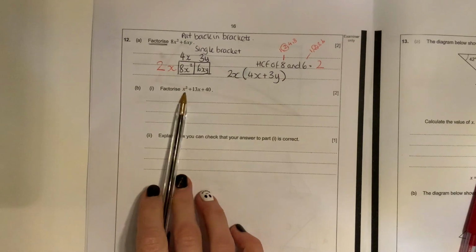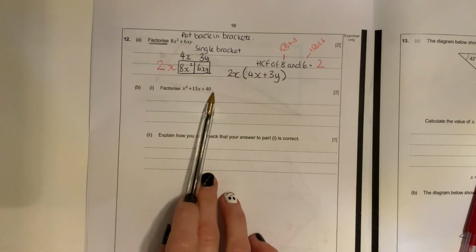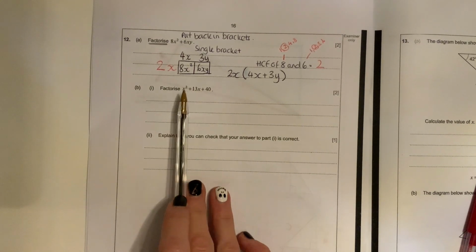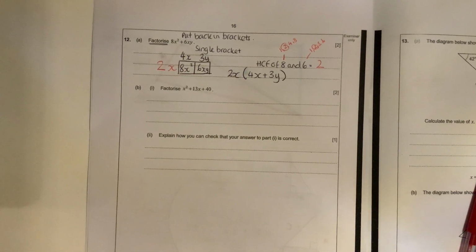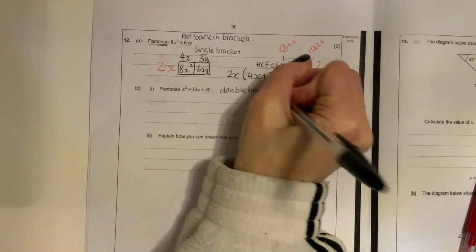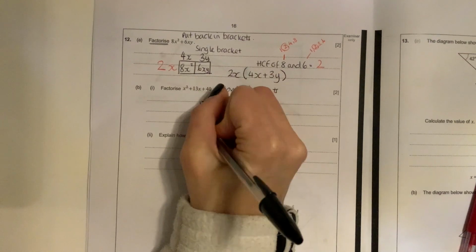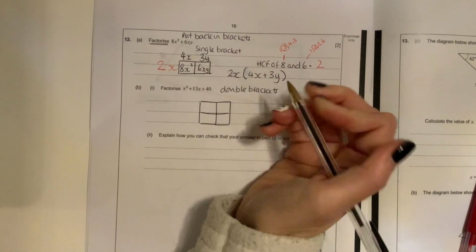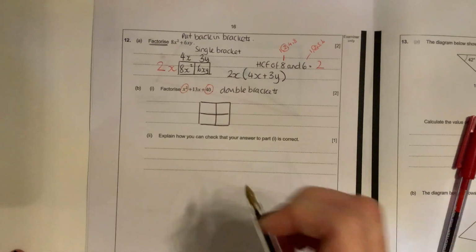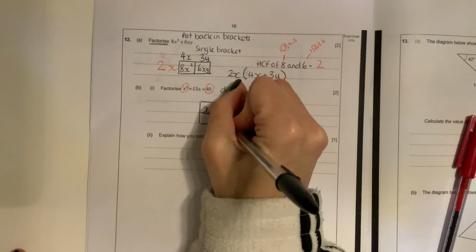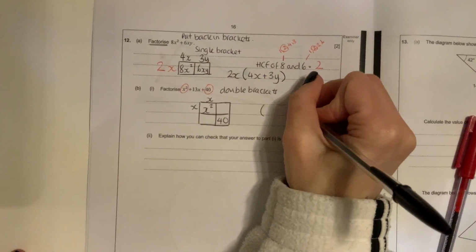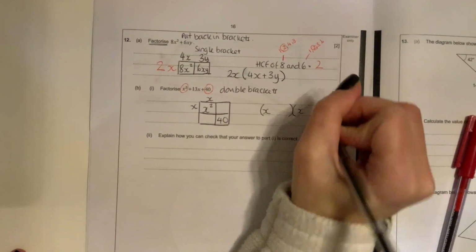Part B is a different factorise. So when we look at this one, it's got 3 parts. And what I can see is there's no number that goes into 13 and 40. And there isn't an x in each part. So what we've got to realise with this one is it's double brackets. So for this one, we would draw out a 4 grid. Okay? And how we did this in class was that we knew that we could put in the first and the last term into our grid. So we put x squared here and 40 down here. We also knew that we could put x and x on the outside, okay? And we knew that we'd have 2 brackets with x and x at the beginning.